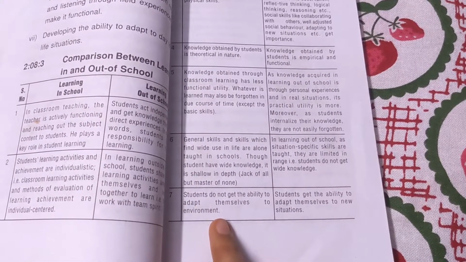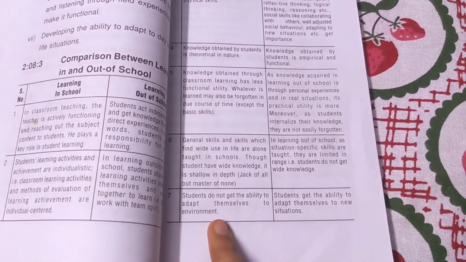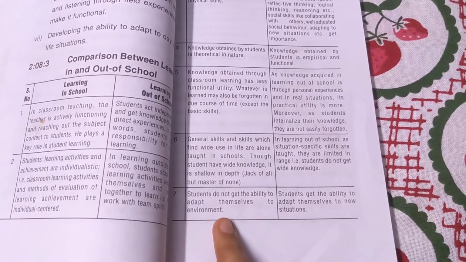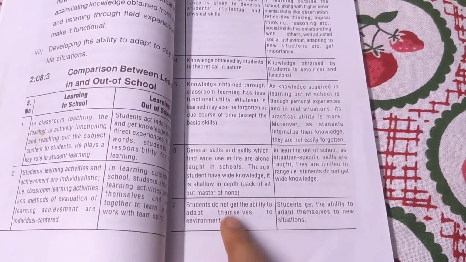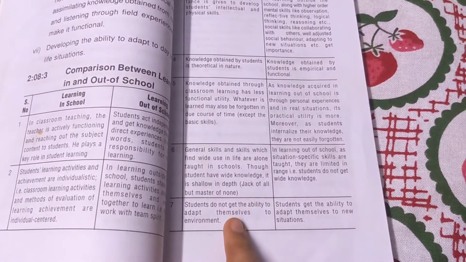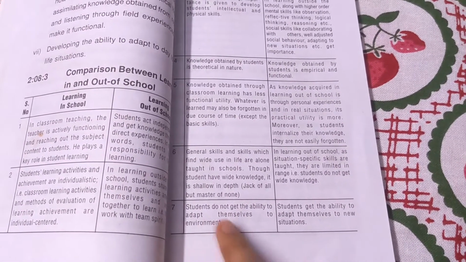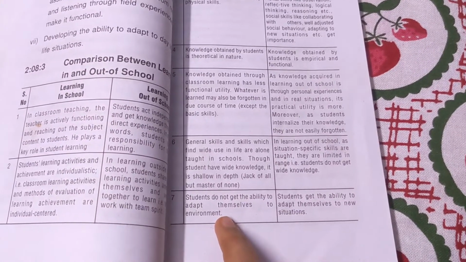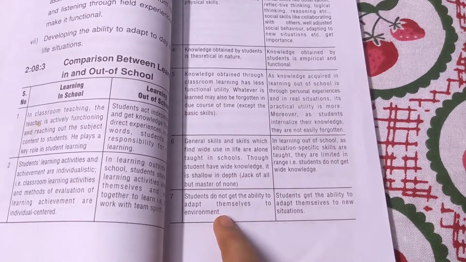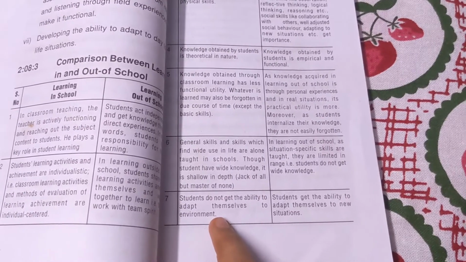The teacher would have told you in words, you should help others, you should do this, but you would not have practically done all that. So here you will not have the ability to adapt to the environment, because the environment will have different kinds of people. When you mingle with different kinds of people, your thoughts and their thoughts will differ.